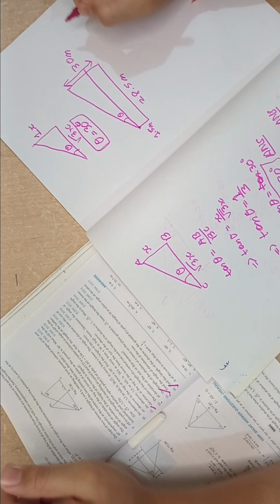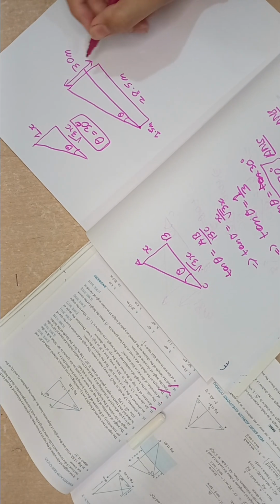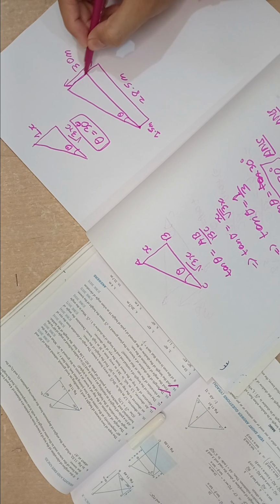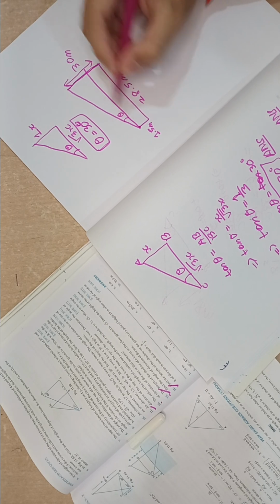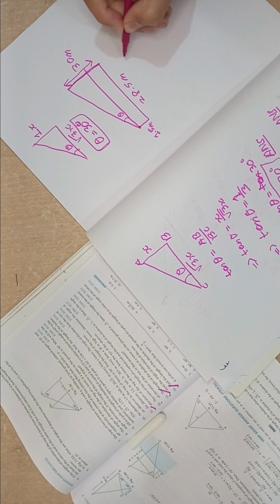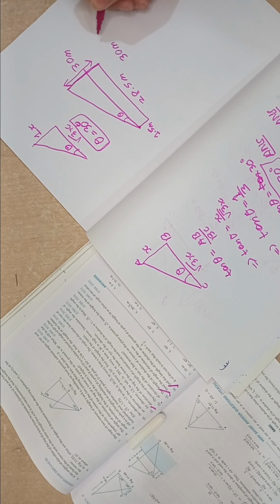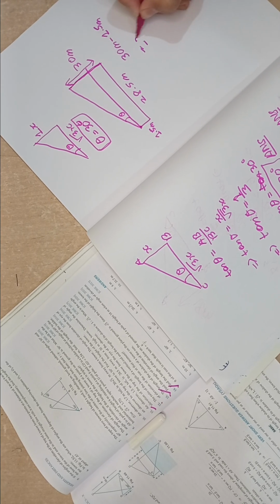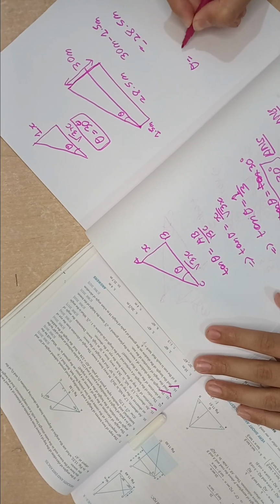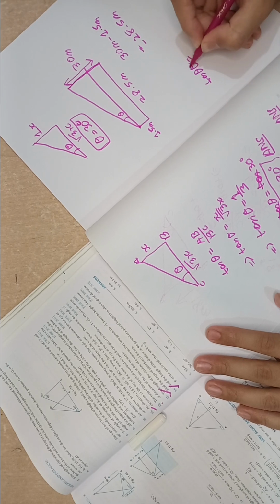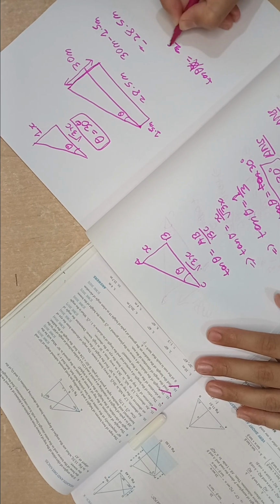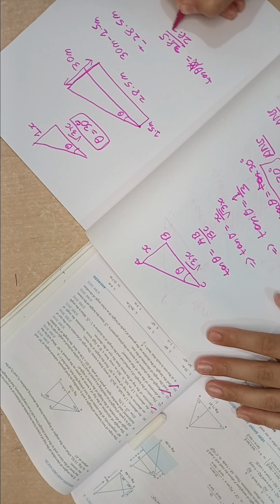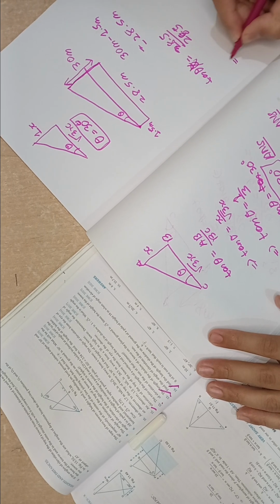This is the height. Now what we have to do? This is the total height of the tower. In order to calculate this theta, we have to subtract 30 meter minus 1.5 meter, which is equal to 28.5 meter. Now tan theta will be equal to 28.5 meter by 28.5, which becomes 1. So tan theta value becomes 1.